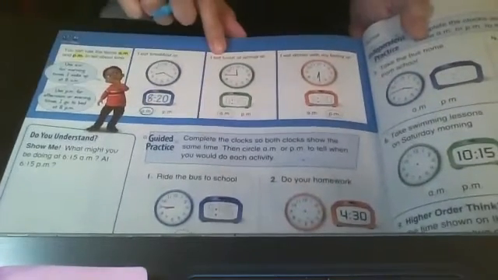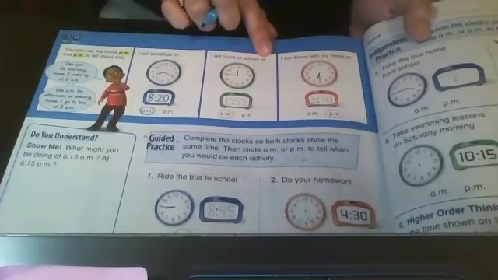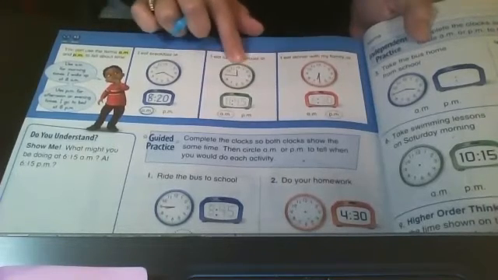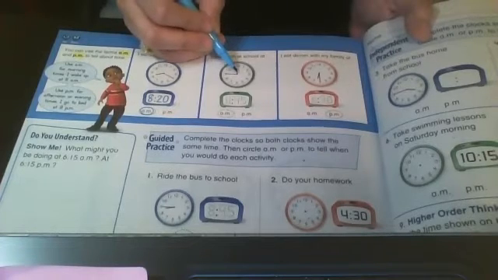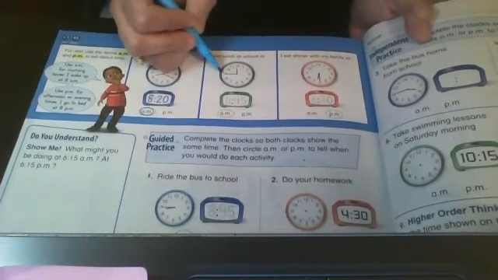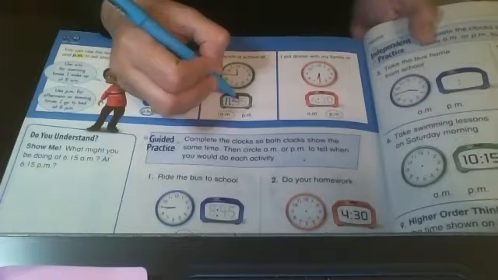All right. Box number 2 says, I eat lunch at school at, and it shows us the analog clock first. So I know I'm in the 11 o'clock hour. It's not quite to 12 yet. And counting by 5s going around, that's 11:45. So we're going to go ahead and write that in our digital clock.